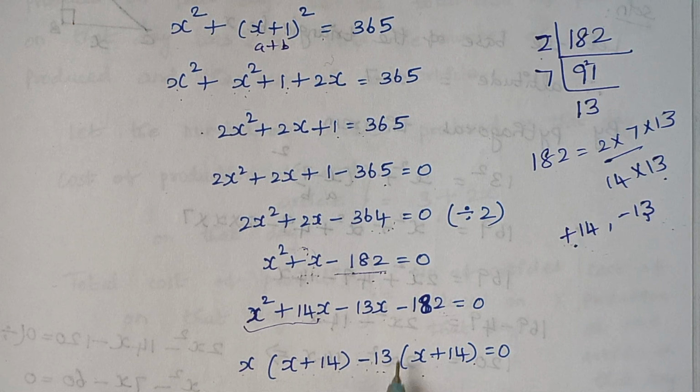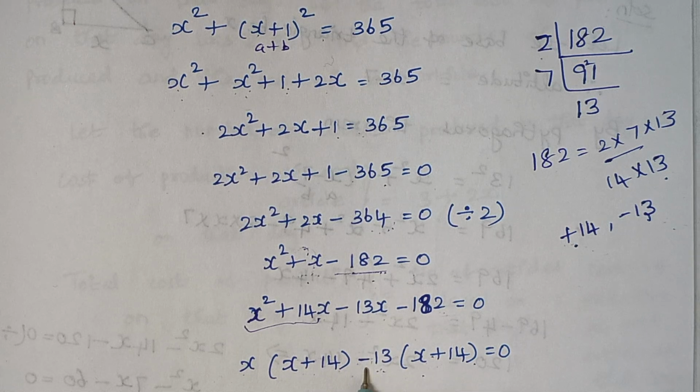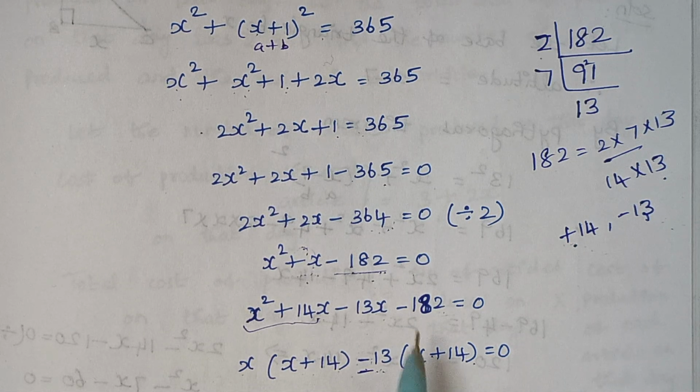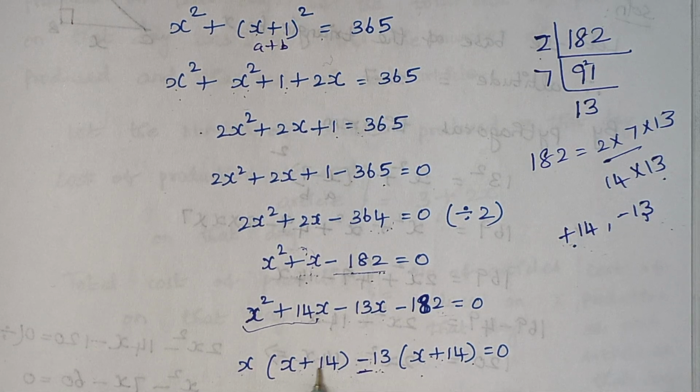After writing this, just have a check. 13 into x, you need minus 13x, so just include a minus sign. If you need a plus, then put plus. It is very, very important to get the sign assignment right. Or you can simply take minus outside. But the actual thing is you should have this term repeated over here. Then you can assign the sign accordingly.